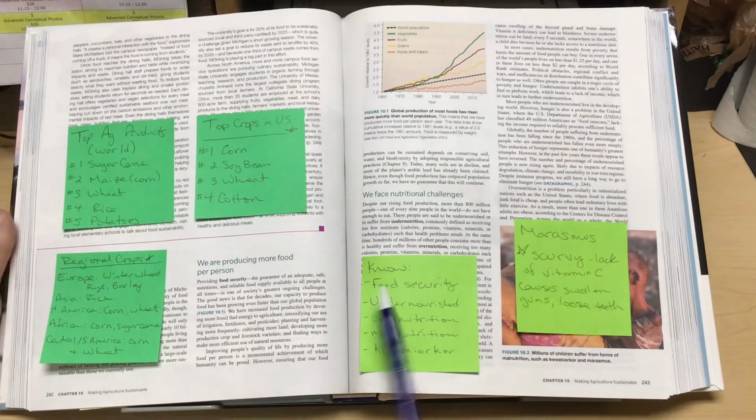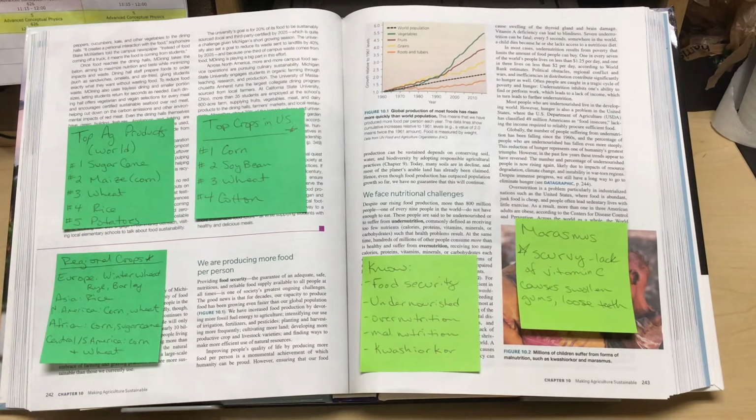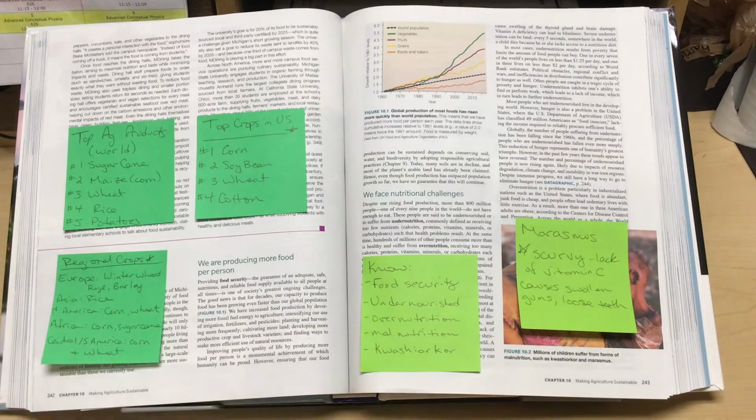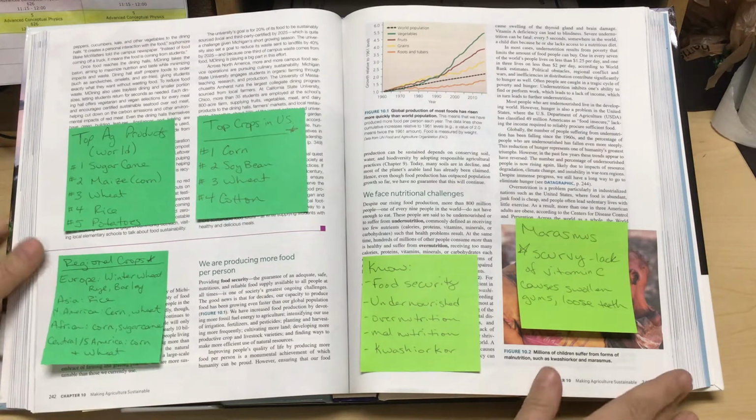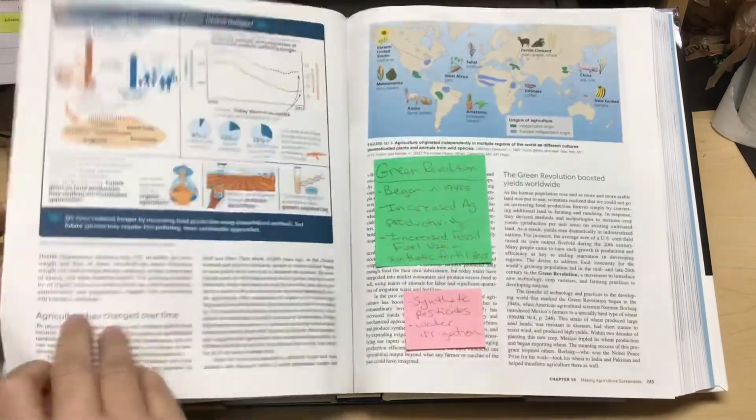You should also know scurvy. Historically, that's something that people have worried about on ships, Navy, and things like that. It's a lack of vitamin C, causes swollen gums, loose teeth, and things like that. So there are a lot of diseases that come from deficiencies. Vitamin A deficiency can lead to blindness. It's another one that you should know.